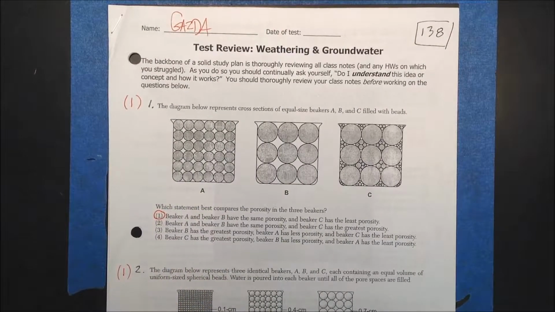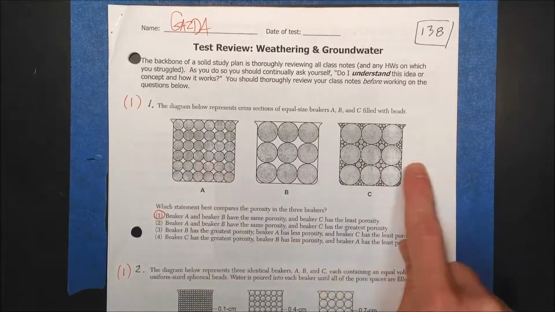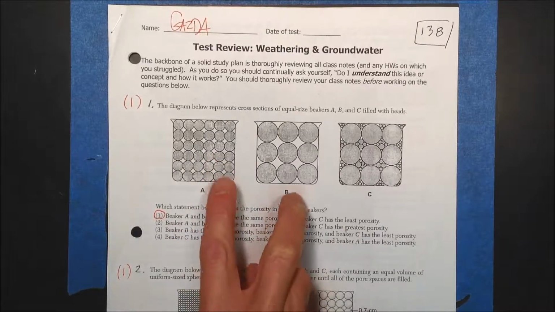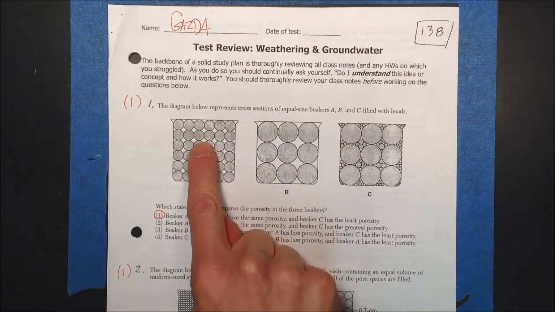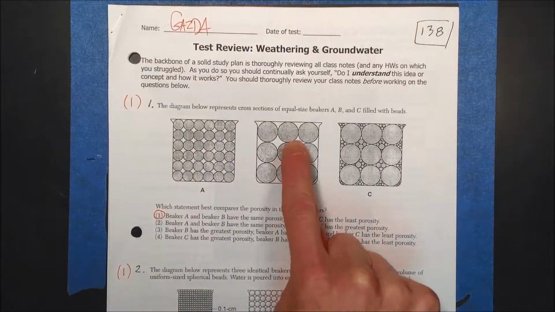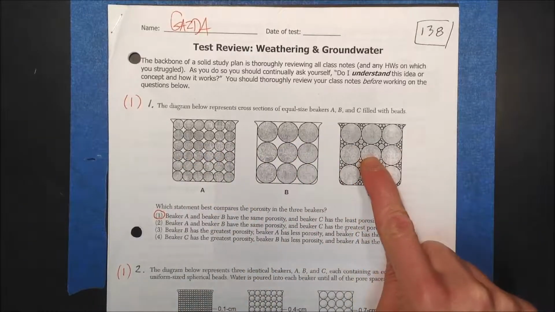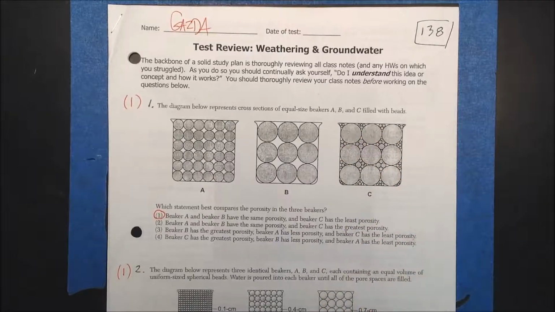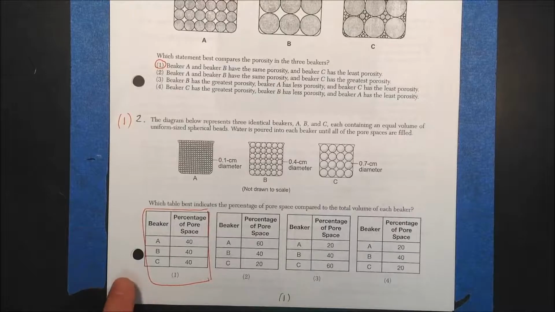One should be one because check this out. There are equal sized beakers filled with beads, and basically beaker A and B have the same porosity, so they can hold the same amount of water because well-rounded, well-sorted, even though these are bigger. Size doesn't matter. These are the same porosity. This has less porosity because these smaller particles fit in between the larger ones, and porosity is how much water can be stored in the open spaces. So that's choice one.